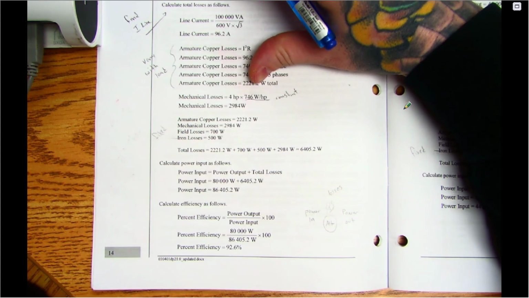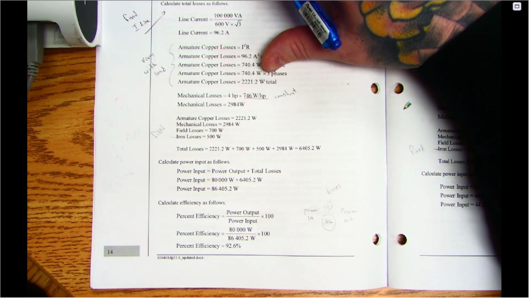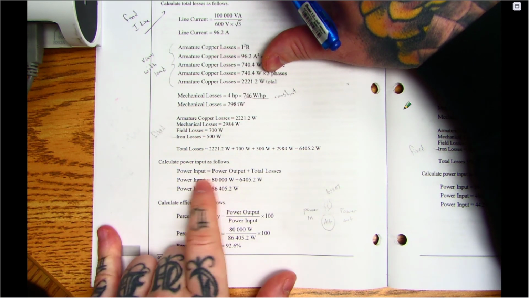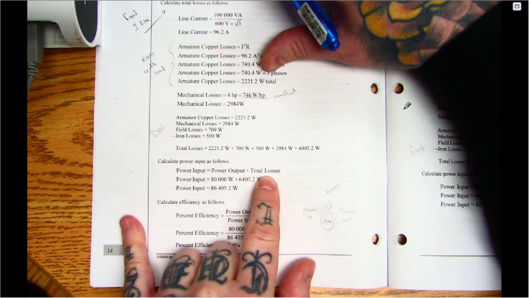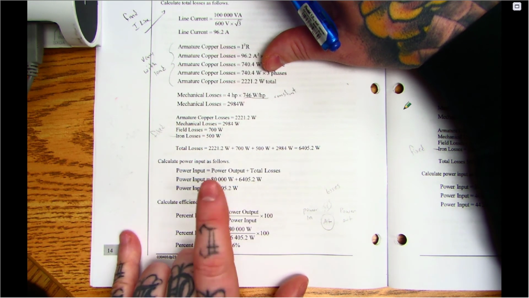Okay. So then we get our total losses. So we just add all those losses up, get our total, and we know that our input is equal to our output plus losses. So we take our output, add our losses to it, and that's our input.